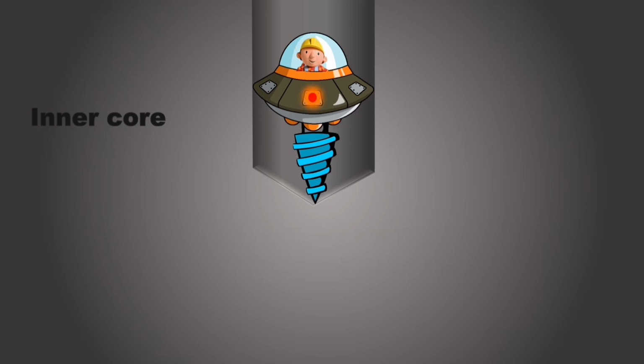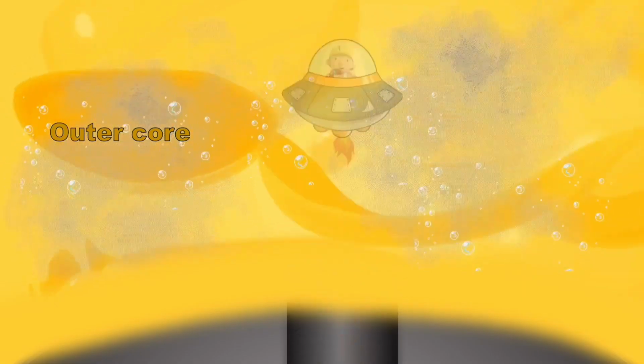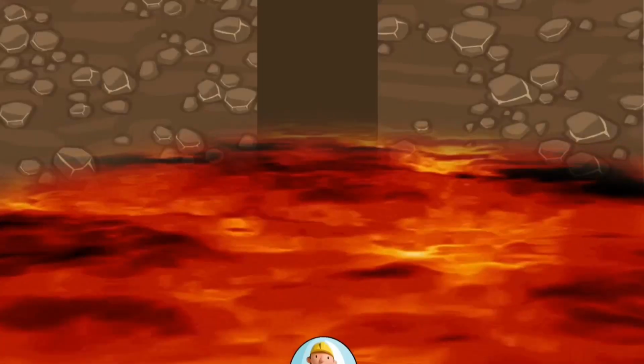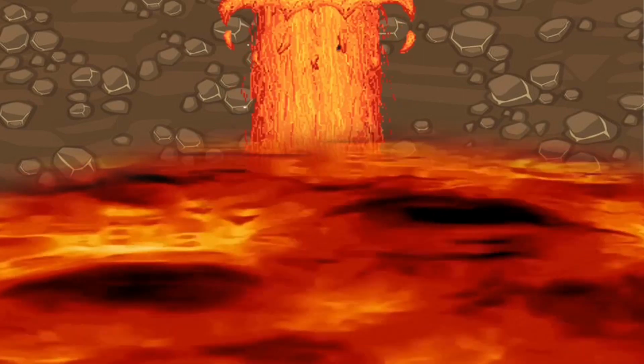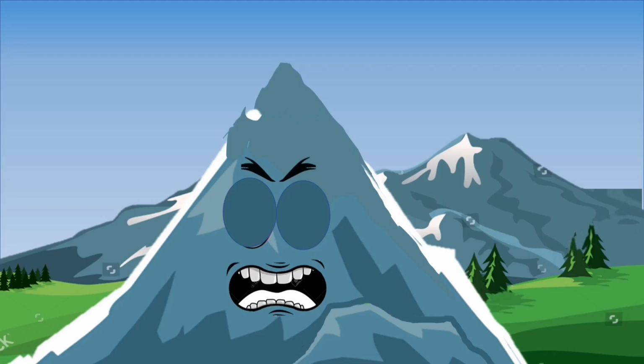Oh my god, this alarm is beeping. It means there must be some danger. We should go back to the Earth's crust as early as possible. Look here, the magma or the lava from the mantle is going out with extreme force.